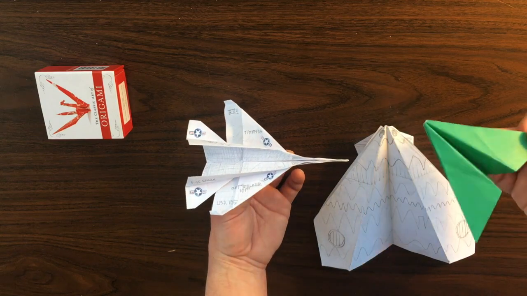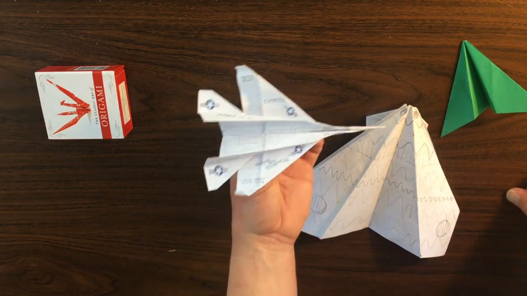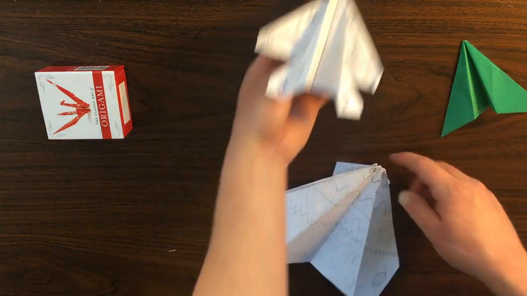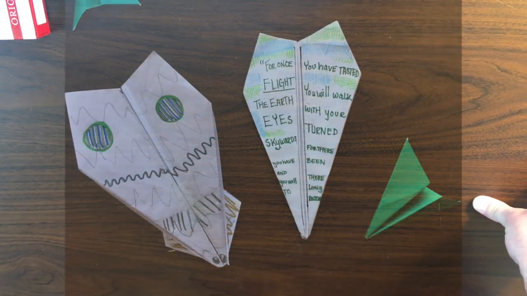This doesn't fly very well. It flies a little bit, but not very well. This flies pretty good if you make it very precise. So that's the activity, that's the challenge if you want to take it on. And that's the bug Vinci.